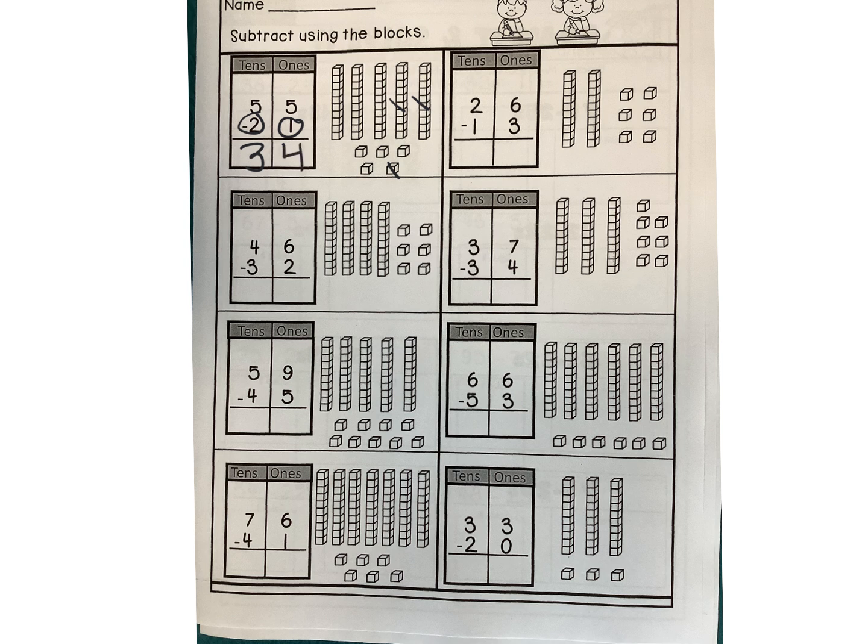Next one, I have 26 minus 13. So I'm going to cross off 3 ones. That leaves me with 3. And 1 ten, which leaves me with 1.